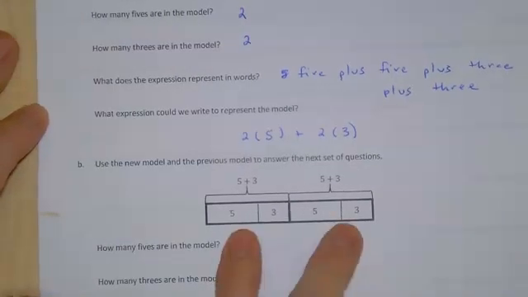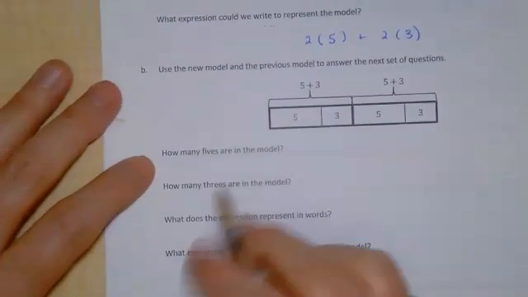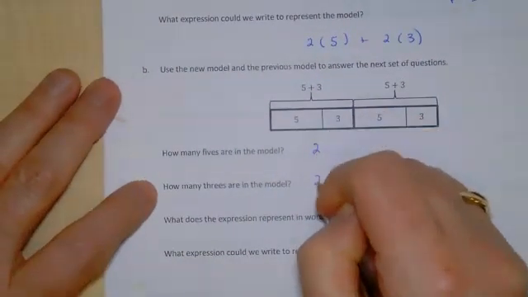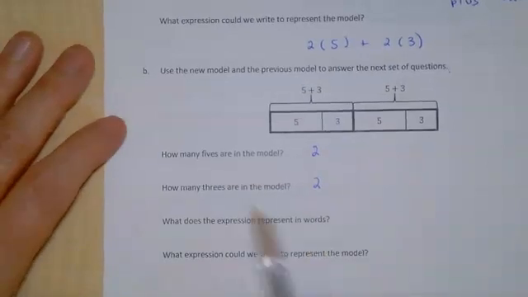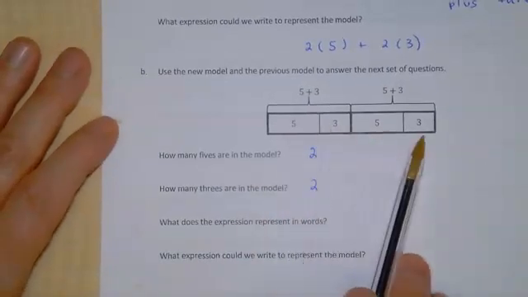Again, still here we have 2 5s and 2 3s, just like before. How many 5s? How many 3s? But this is when we rearranged it. We went 5 plus 3 2 times.